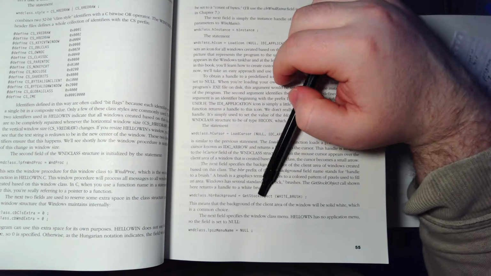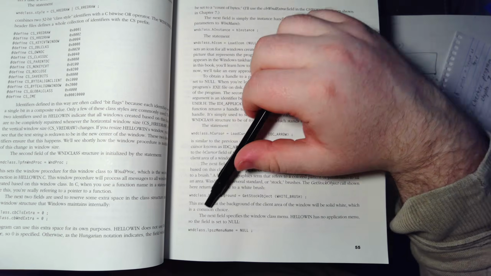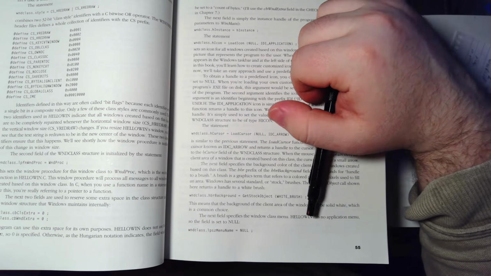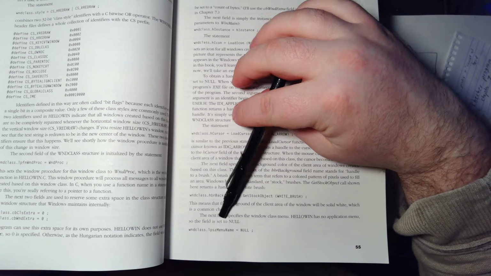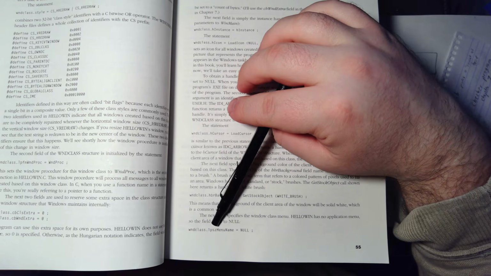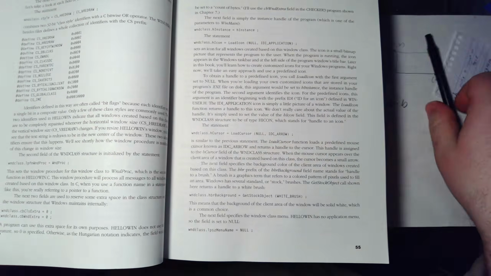This means that the background of the client area of the window will be solid white, which is a common choice. The next field specifies the window class menu. HelloWin has no application menu, so the field is set to null. WinClass.lpszMenuName, a long pointer to a zero-terminated string, is null.